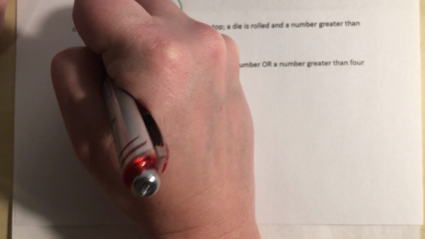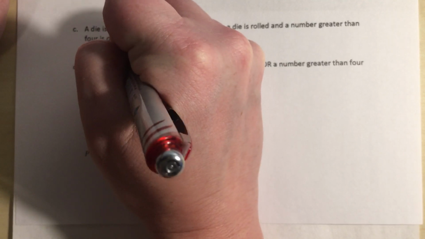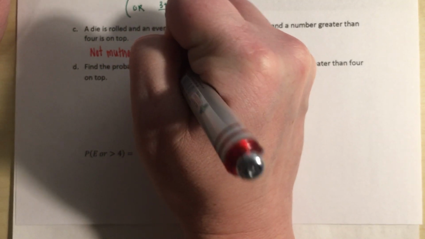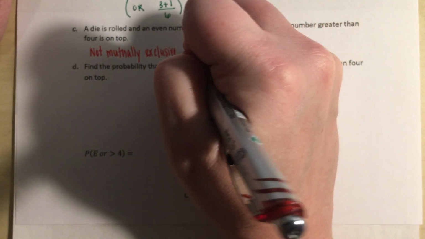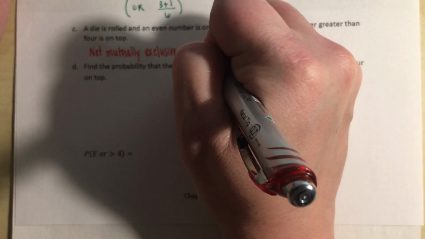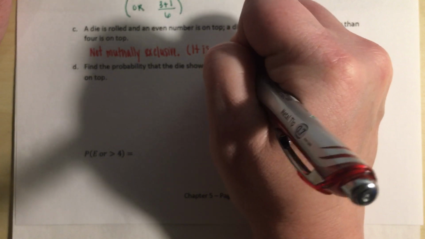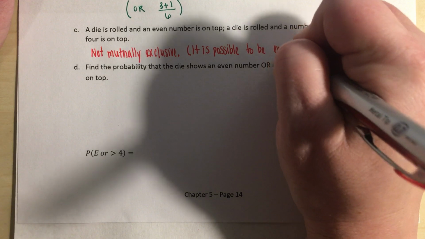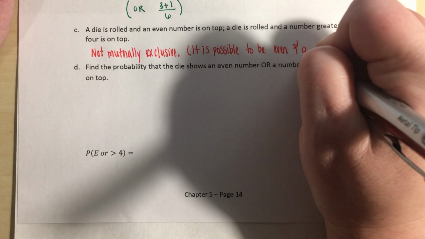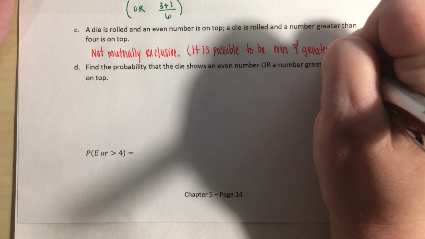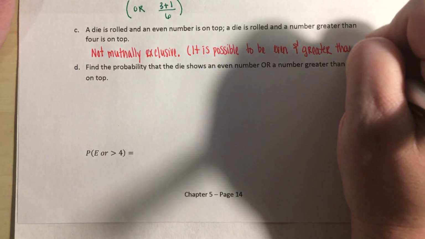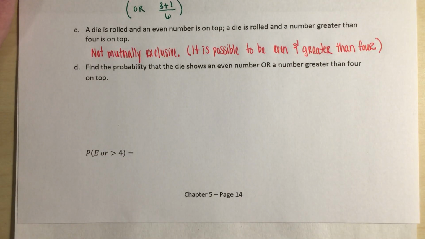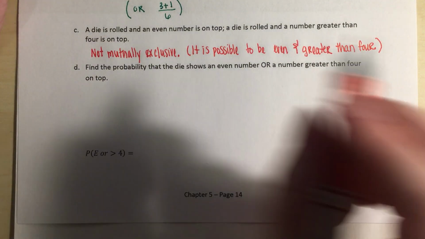These are not mutually exclusive. It is possible to be even and greater than 4. All right, so now I'm going to do the same thing I did in the previous example, start listing things out.